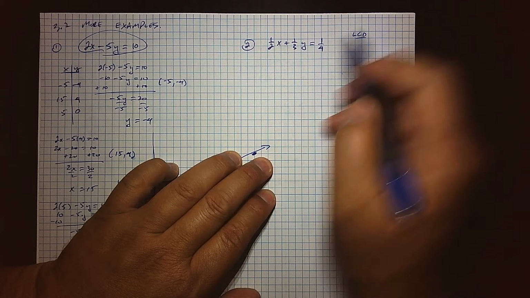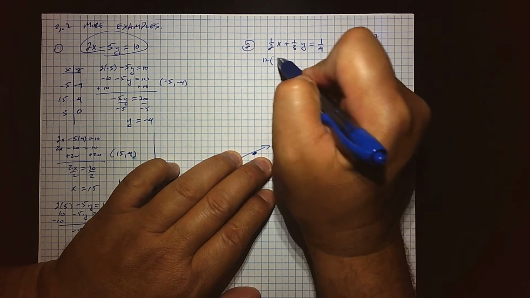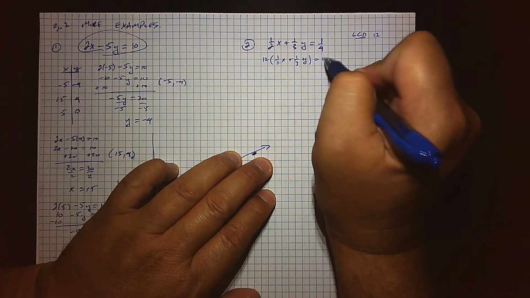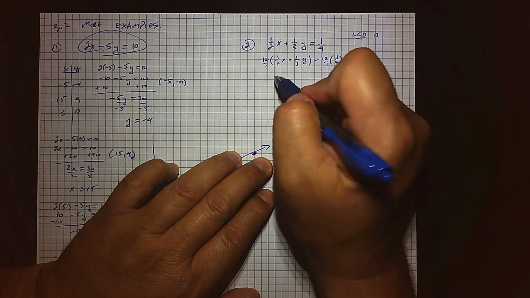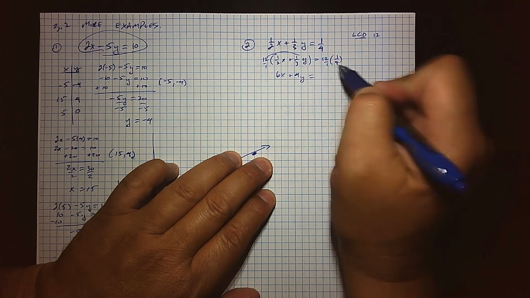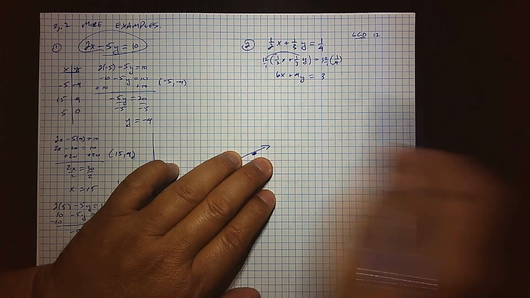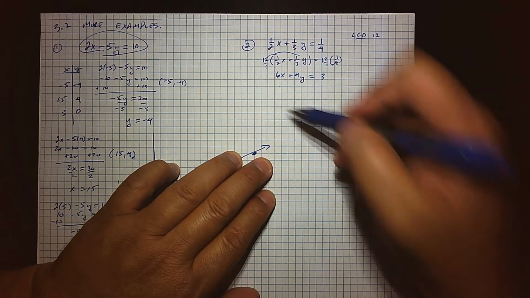So in this case, I believe the LCD is 12. If I first begin by multiplying both sides by 12 and putting that over 1, distributing over here, we get 6x plus 4y, and I think on this side we get 3. So I'd much rather do my point plotting with that than with all those crazy fractions. So that's what we can do.